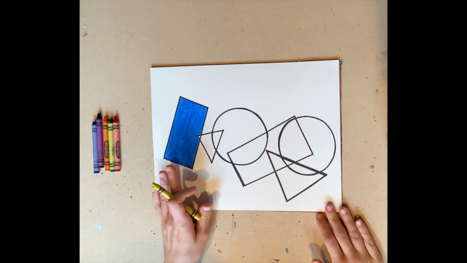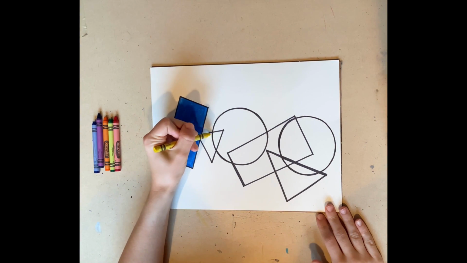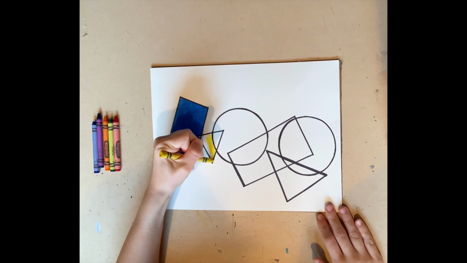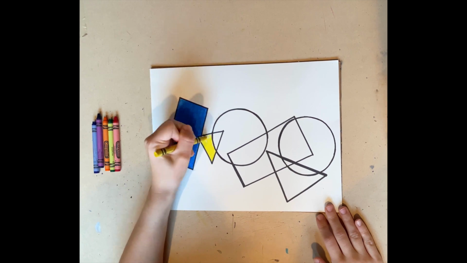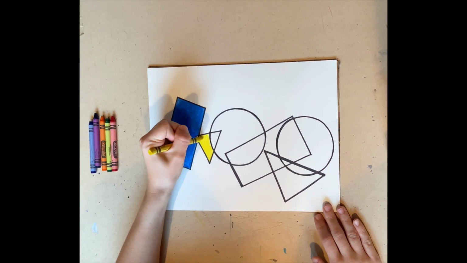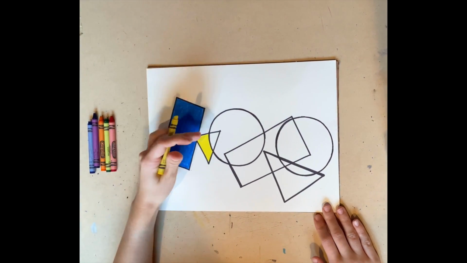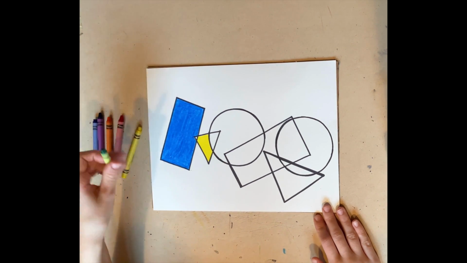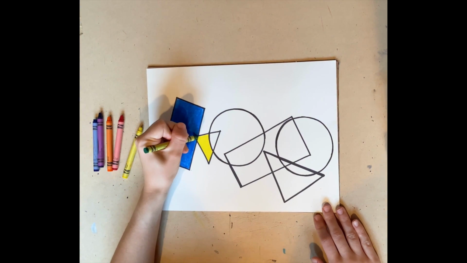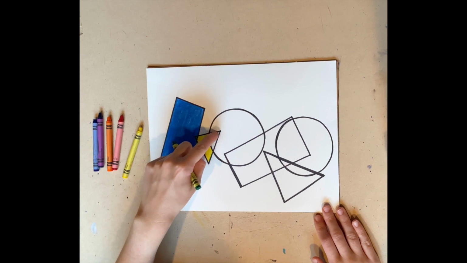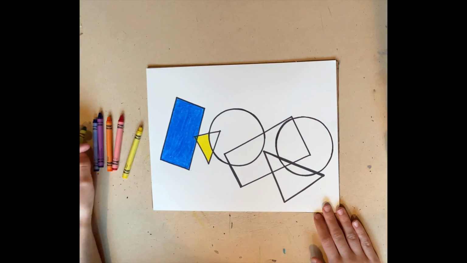Now I'm going to color inside of the triangle. And the inside of the triangle is going to be yellow. And yellow and blue together, our two primary colors, make green. So this little section here will be colored green. So the in-between shapes are going to be a secondary color.